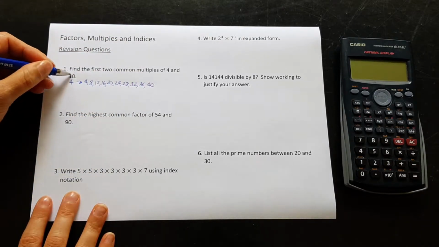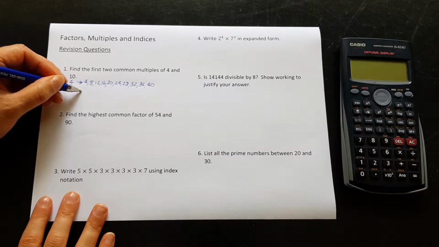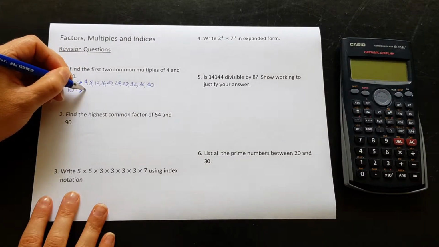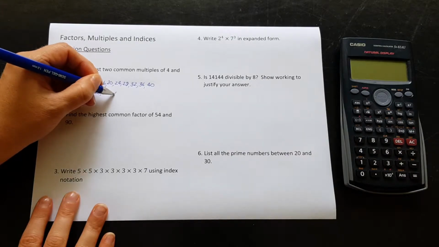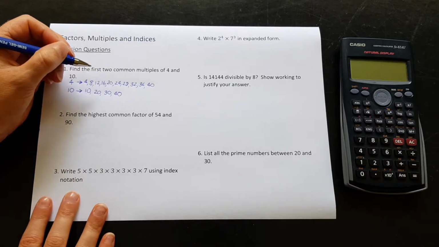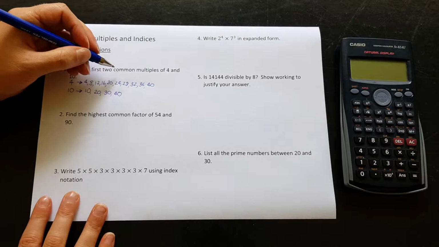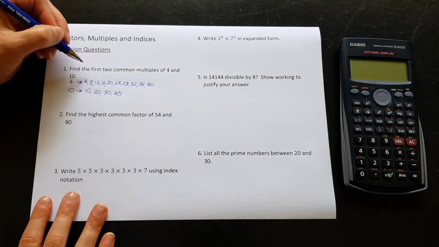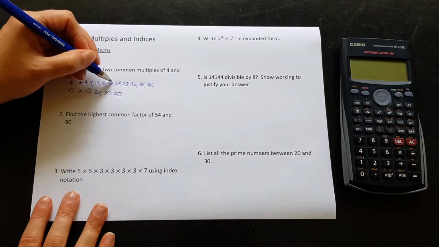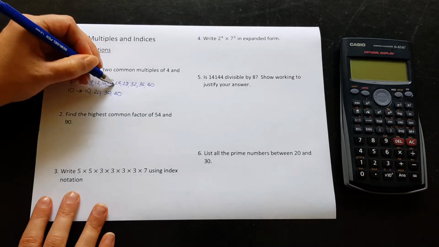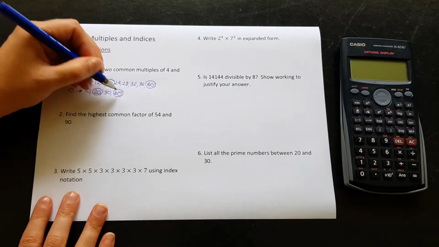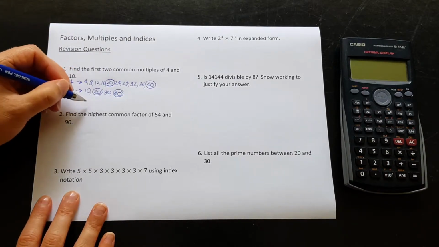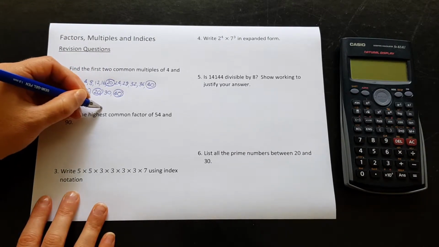Let's go to 10 and do some 10 times tables: 10, 20, 30, 40. Maybe you've noticed that we have some common multiples in there already. 20 is in both of them, and 40. So the first two common multiples are 20 and 40.